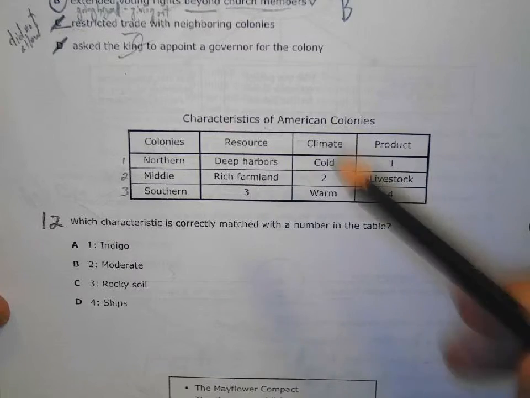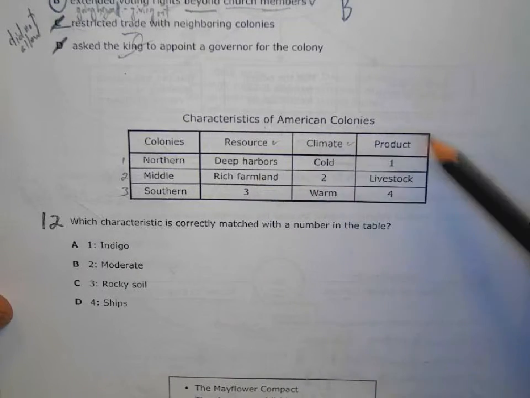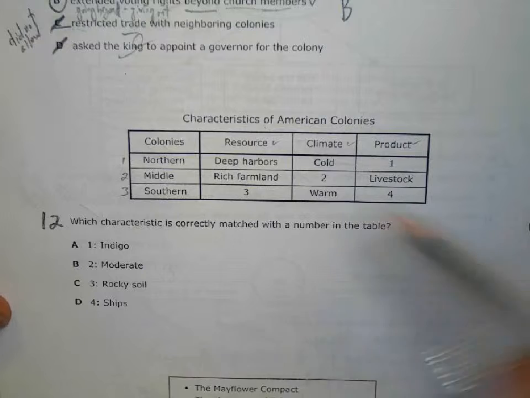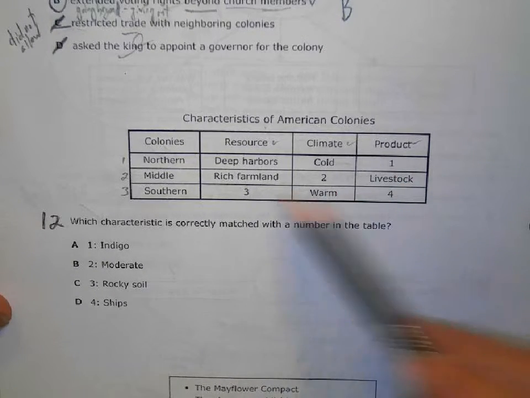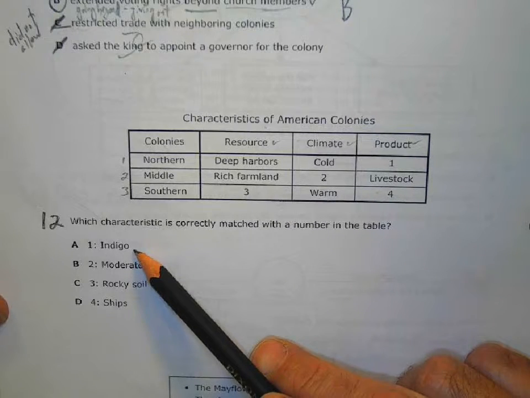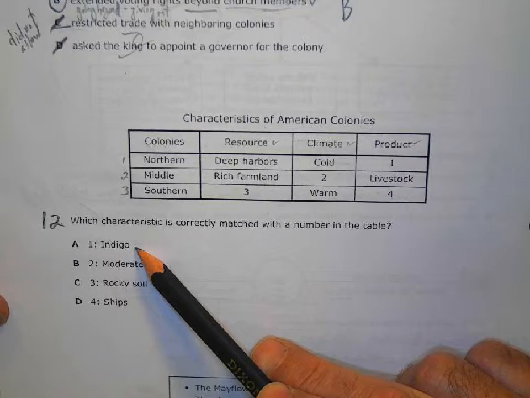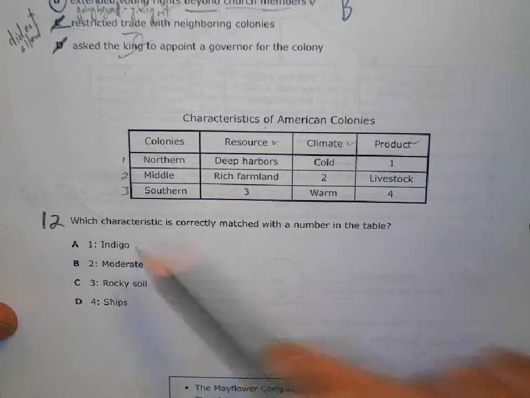So we got 3 characteristics here: resources, climate, and product. It says which characteristic is correctly matched with the number in the table. So we got 1, 2, 3, 4. And so what we want to do is start plugging these characteristics into the chart.